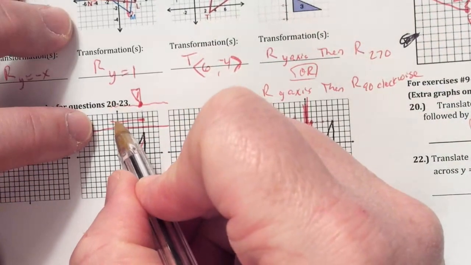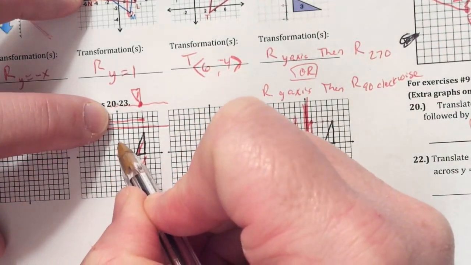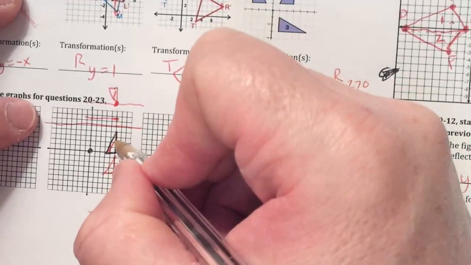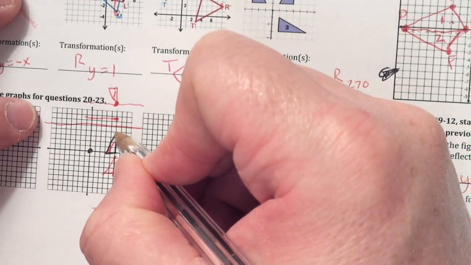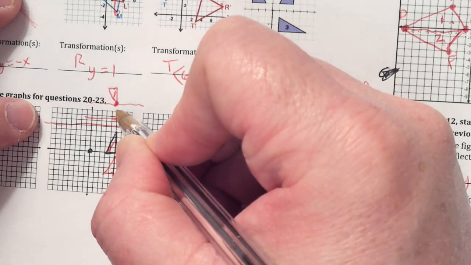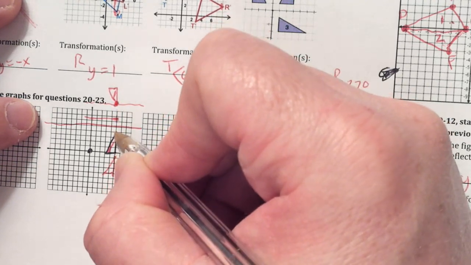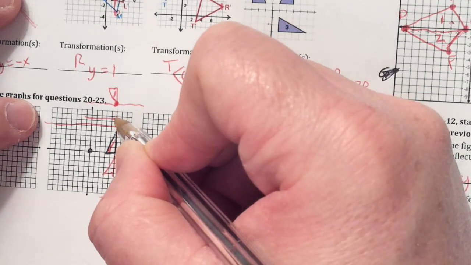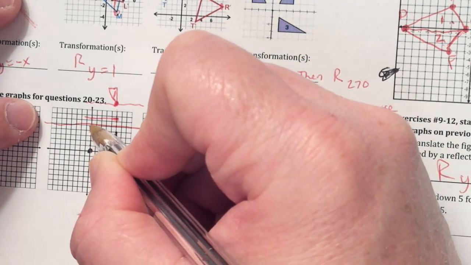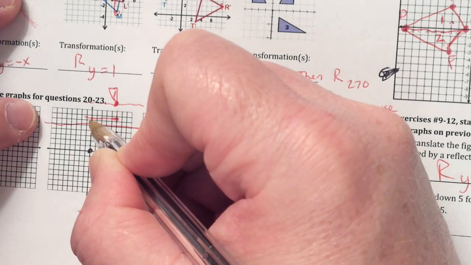All right, so this is a 0.5 right there. So that's 1, 2, 3, 4, 5, 6. Just double checking here. 1, 2, 3, 4, 5. That's 1, 2.5. So that's 1, 2, 3, 4, 5, 6.5.